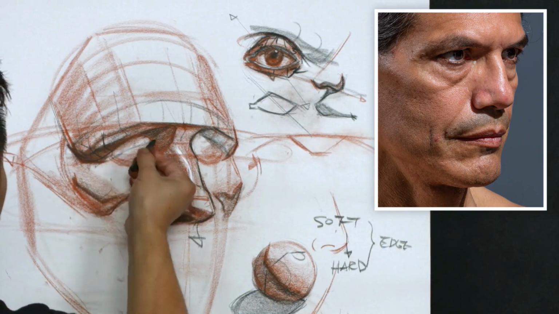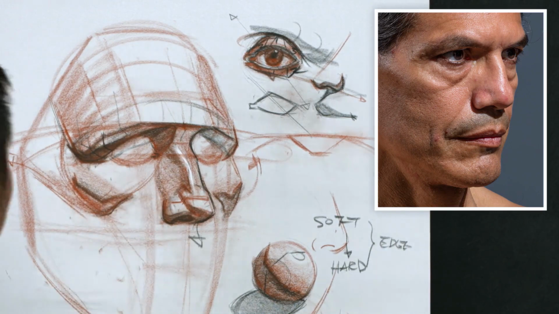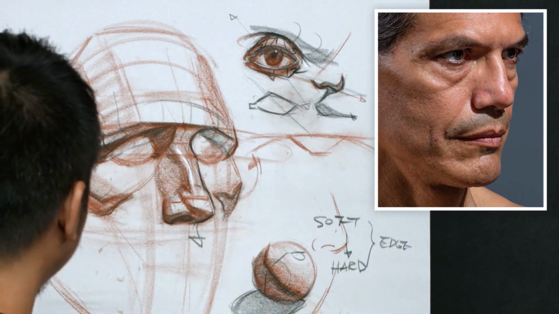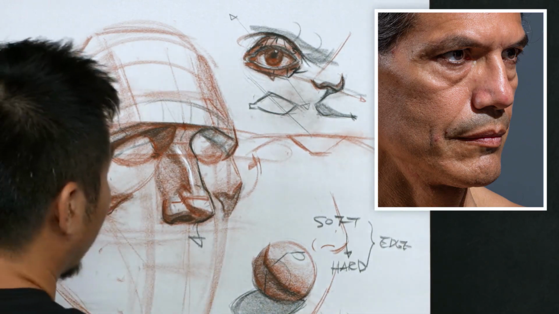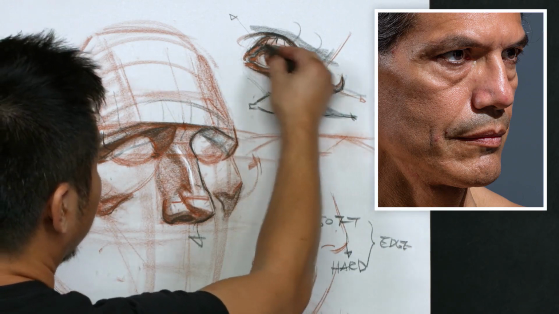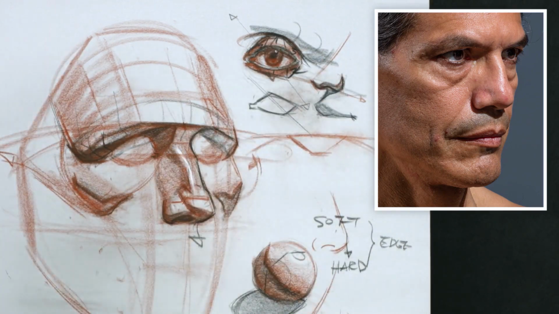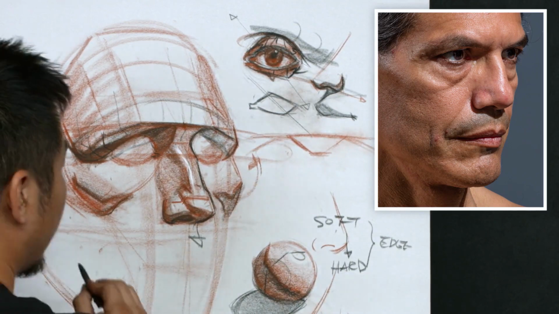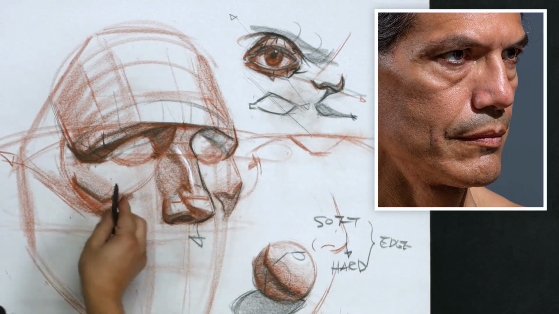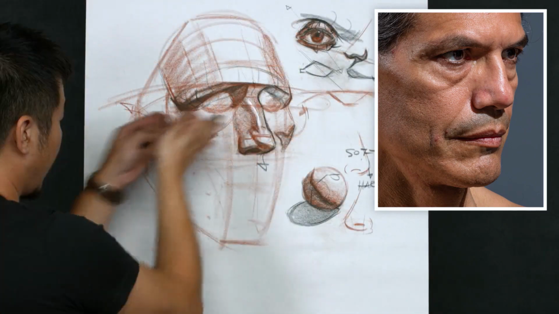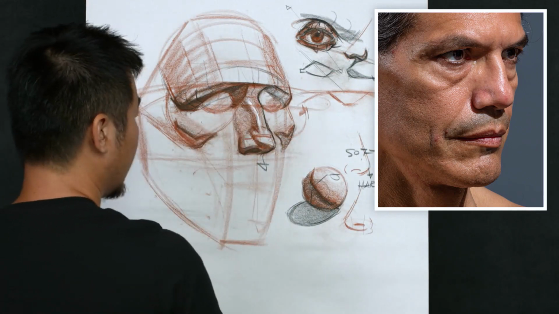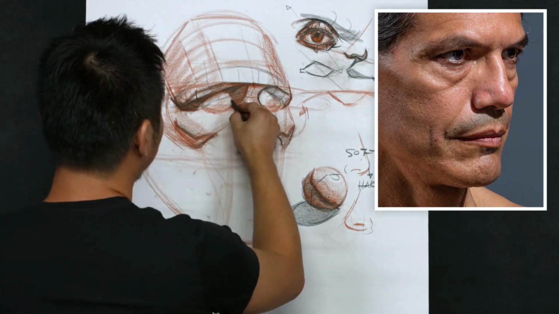He has this kind of angled down upper eyelid. What that is, is this portion right here. And also very important, since we're looking at three-quarter from this way, there is an inner eyelid that you have to show.